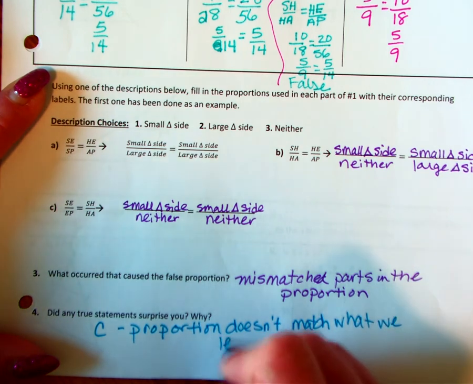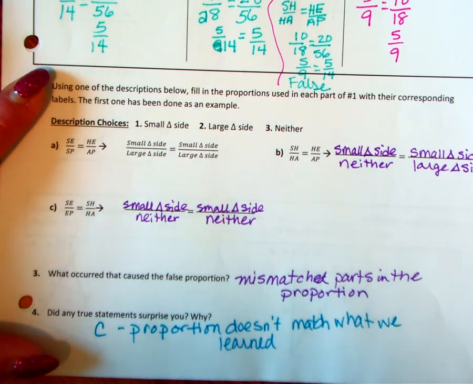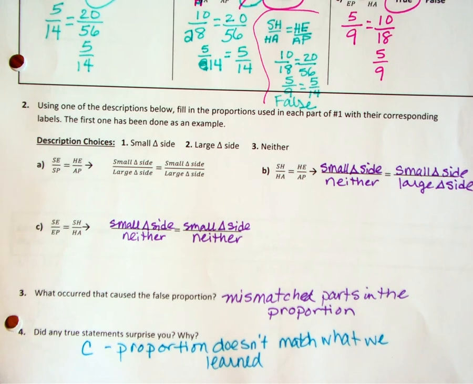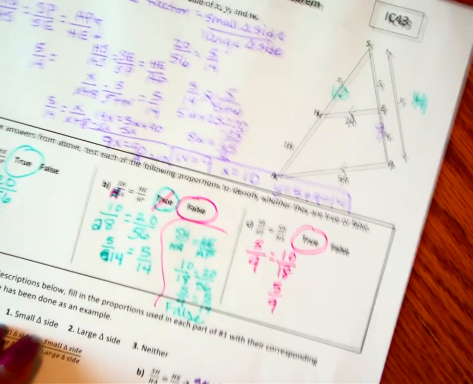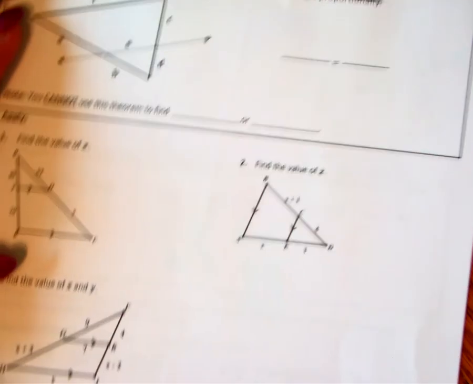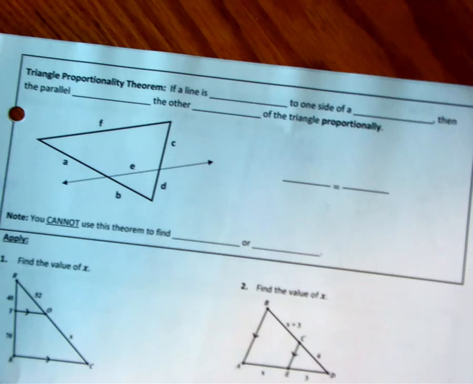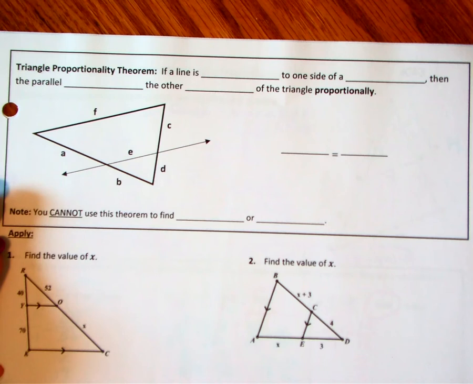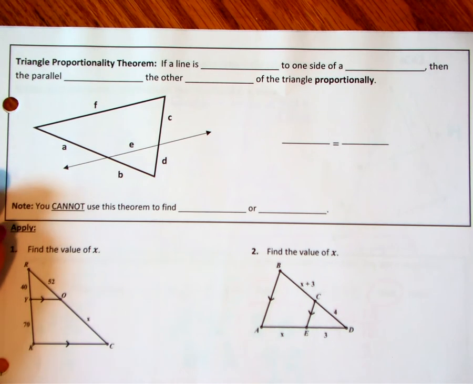What we learned, right? We learned that for proportions, it's small side over large side equals small side over large side. So it really doesn't match what we've learned so far. Okay. Next page, we get to the triangle proportionality theorem, which is what that was leading up to, which I remembered partway through that second one that I thought was a typo.